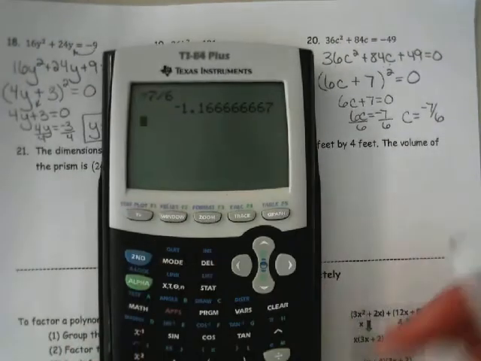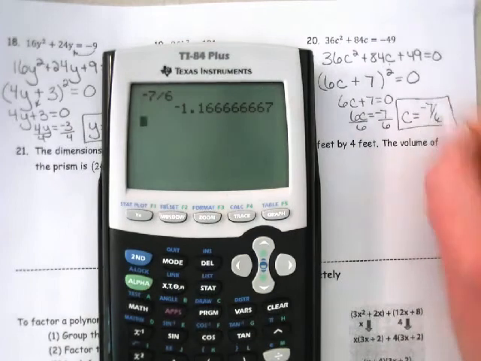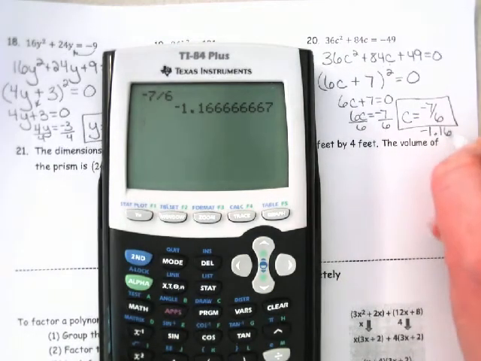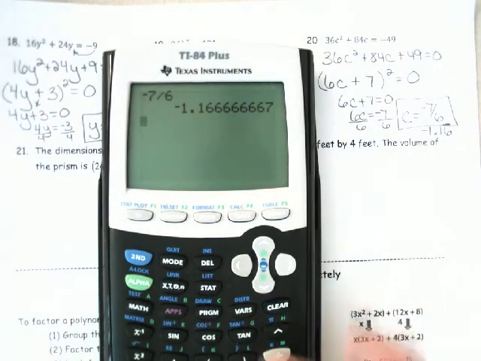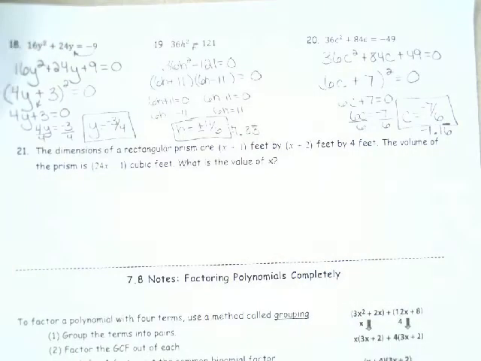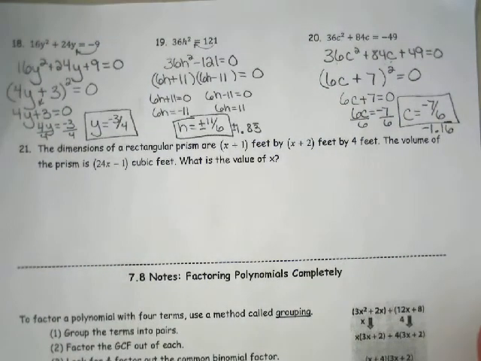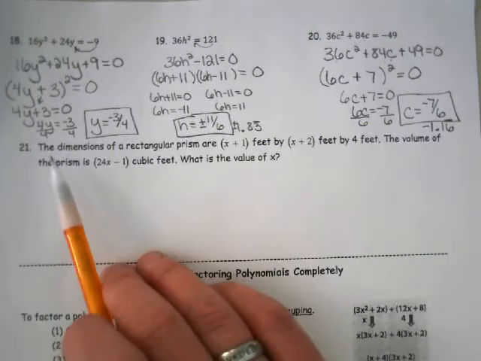And since they're the same, that means there's only going to be one solution. So I set it to 0. I'm going to move the 7 over, and then I'm going to divide by 6. So c equals negative 7 over 6. Or if we want to type it into our calculator, again, we get a decimal here, so that's up to you. Negative 1.16 repeating. It doesn't really matter which way you leave it, okay?